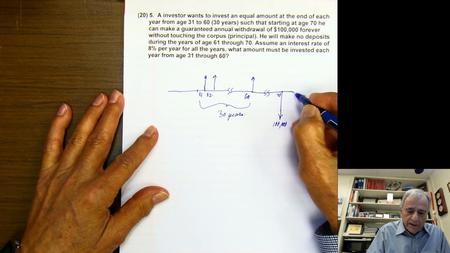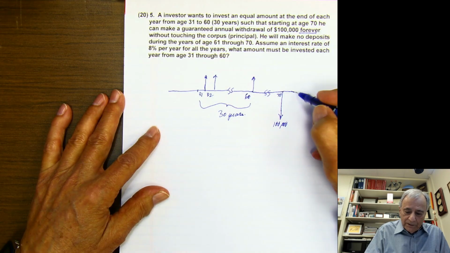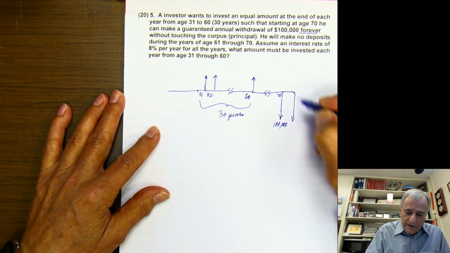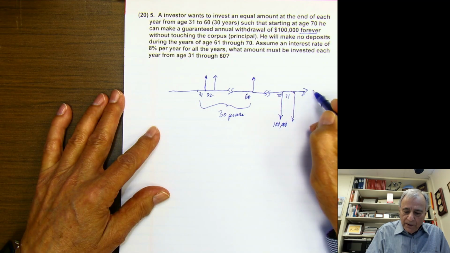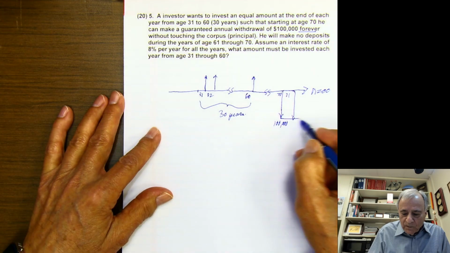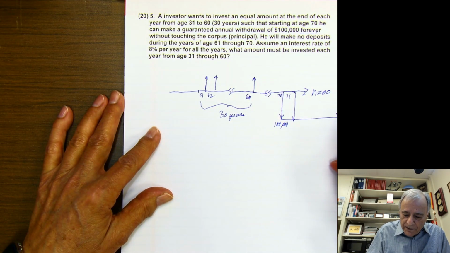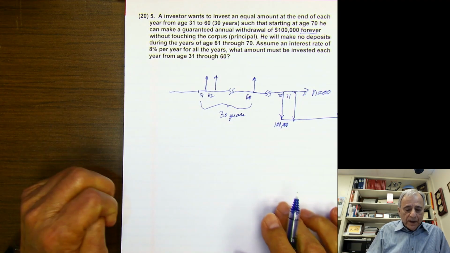and do that forever. So we'll go to 71, and that will go on out to n equal to infinity. We have this infinite A series of withdrawals.